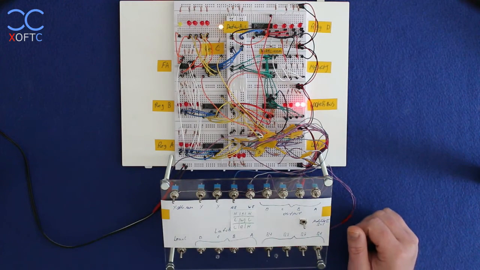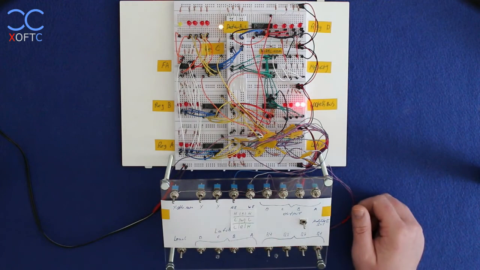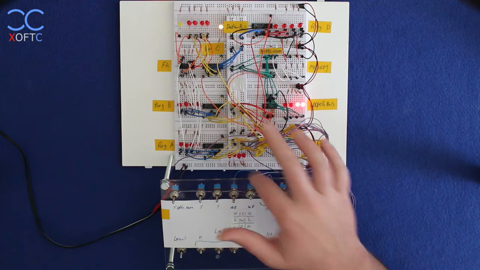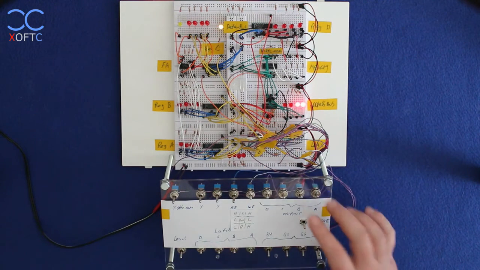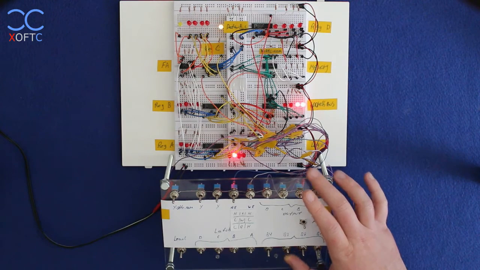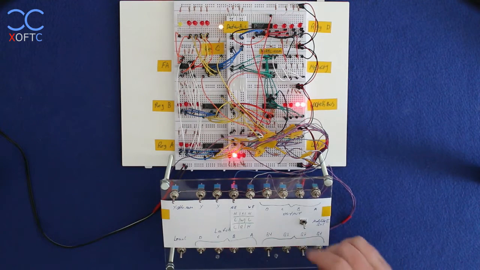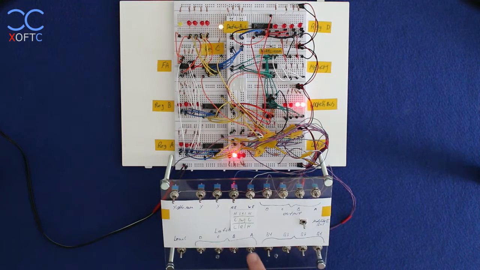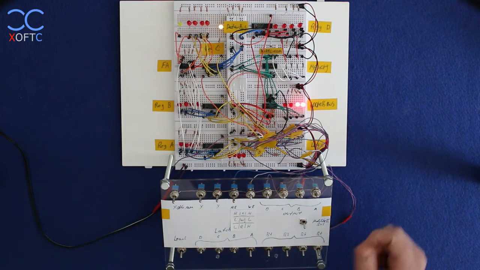You saw that. What we're going to do now is I'm going to set another value on the data bus, and let's say we're going to set 4, and I'm going to set that 4 in register A. So again, I'm going to latch register A. At this point I can lower the data bus.